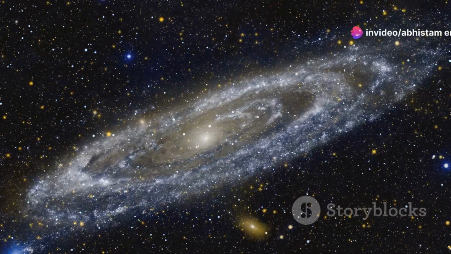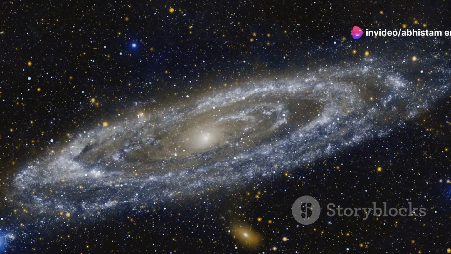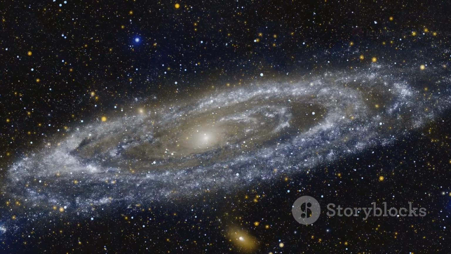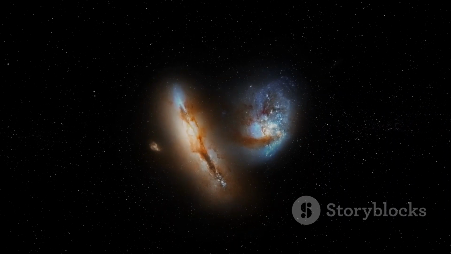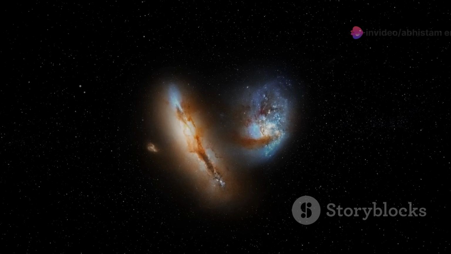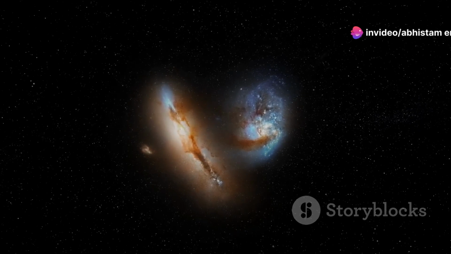In recent times, the Milky Way has continued to evolve through interactions with nearby galaxies, such as the Andromeda Galaxy, also known as M31. In about 4.5 billion years, it is expected that the Milky Way and Andromeda will merge, forming a new larger galaxy often referred to as Milkomeda or Andromeda Milky Way.